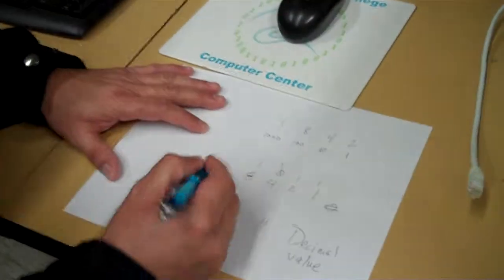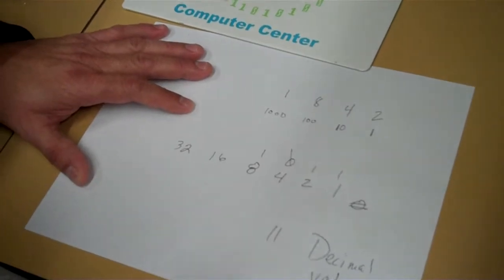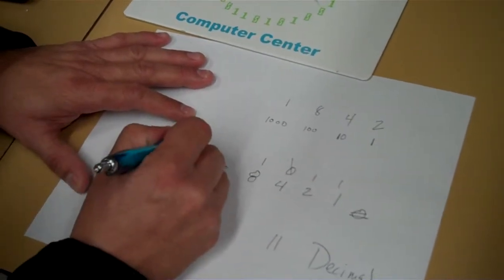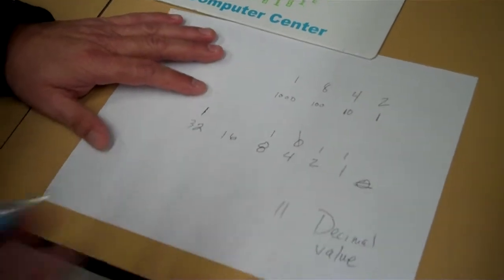So in other words, if I were to go over here and just continue this a little bit with 16 and 32, and if I only turned on the 32 bit and all the others were off, that would represent decimal value 32, which is basically the space bar. Even the space bar has a corresponding character code. So that basically is what binary is all about. So my assignment to you is try to figure all this out by October 1st, our next binary day.